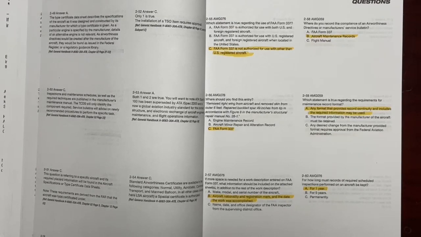Question 258. Where do you record the compliance of airworthiness directives or manufacturer's service bulletin? A, FAA Form 337, B, aircraft maintenance records, or C, flight manual. Correct answer is B, aircraft maintenance records.